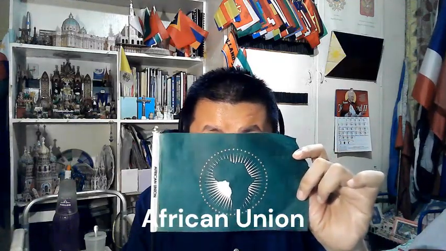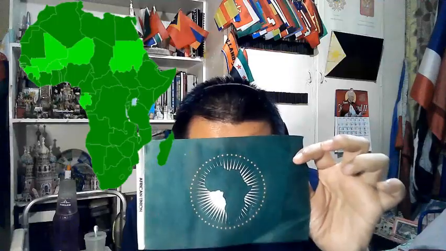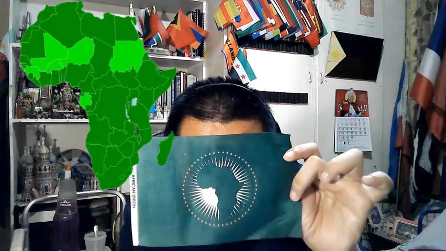The first flag I'm going to show you right now is the flag of the African Union, this one, also known as the flag of Africa. There was a former organization called the Organization of African Unity. Today it has changed into the African Union, a continental union of 55 member states located in the continent of Africa.